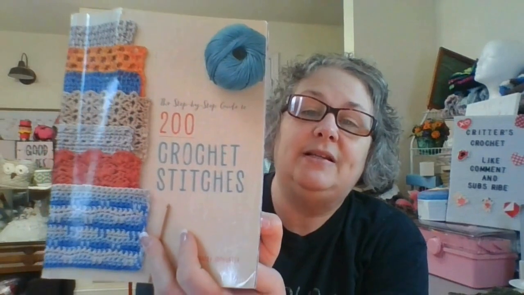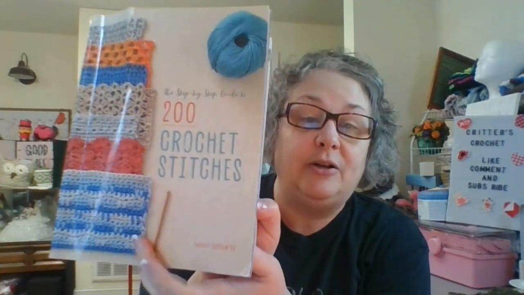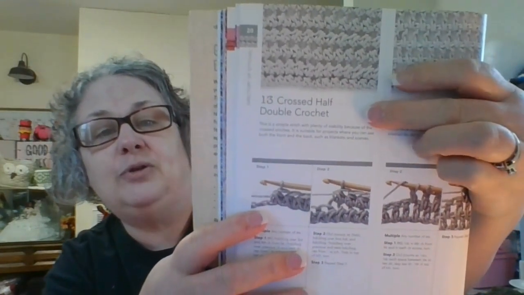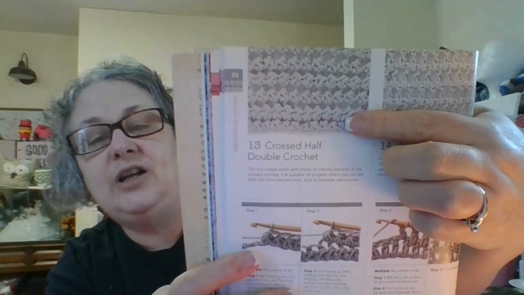And today is the first Wednesday, so I'm going to be showing you the stitch that we're working on and a little tutorial on how you can do this stitch. Remember, we are working out of the Step-by-Step Guide to 200 Crochet Stitches by Tracy Todhunter. And this month we are on stitch number 13 in this book, the Crossed Half Double Crochet. This is such a beautiful stitch. It really gives a nice texture, and it gives a little bit of a meshed look to your project also.